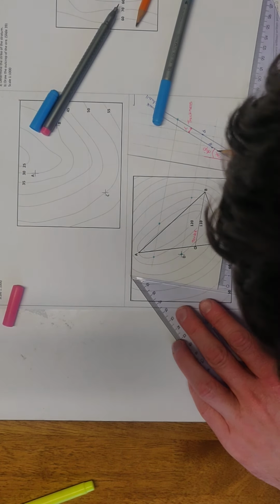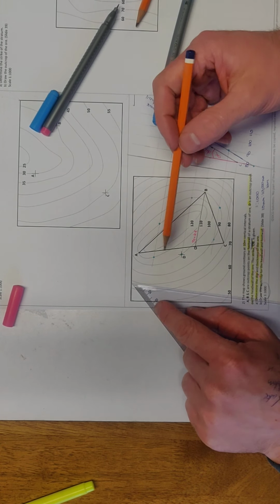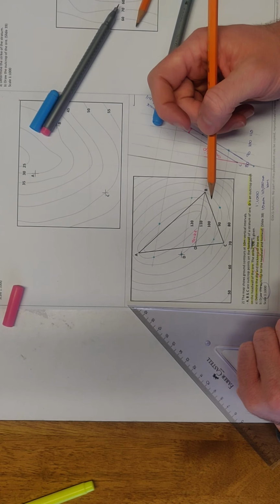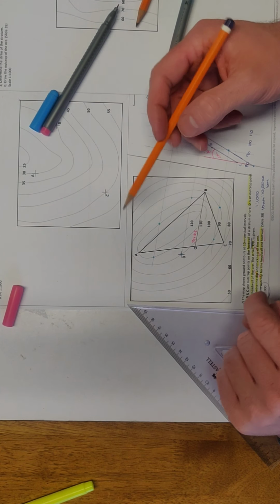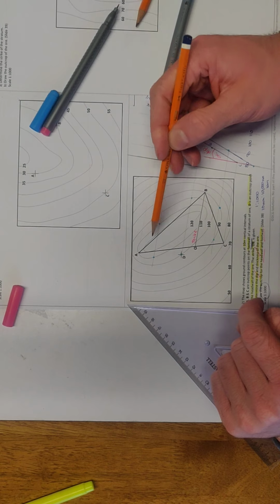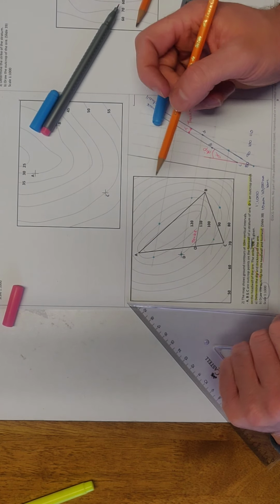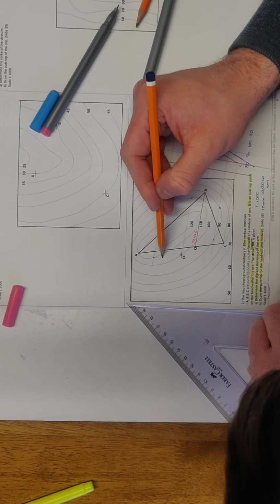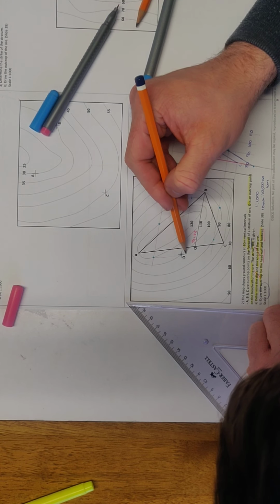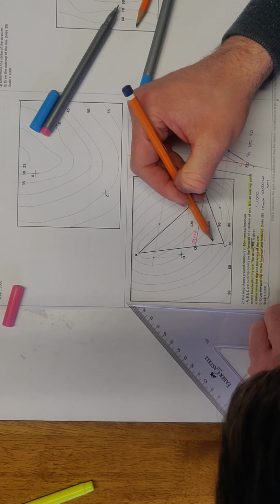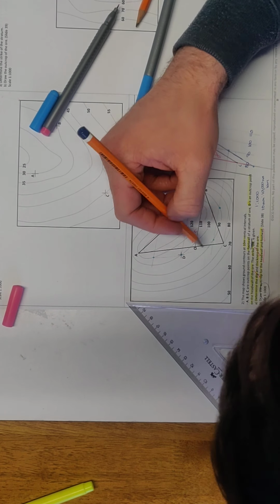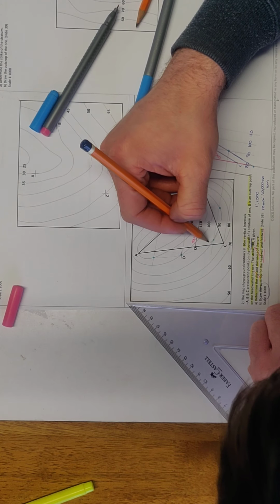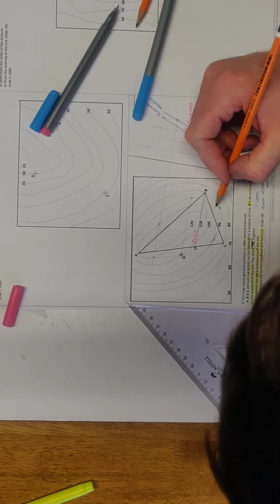So we have points. We know that there, and there are our outcrop points of our head wall. So we just join those freehand. Do it lightly first. Because that's the 90 contour, it'll follow around the 90 contour.